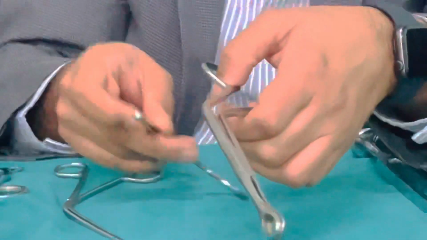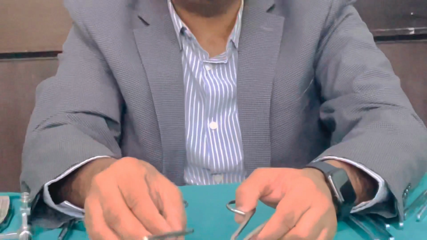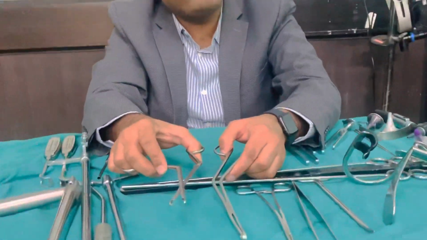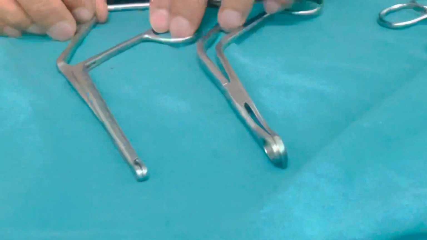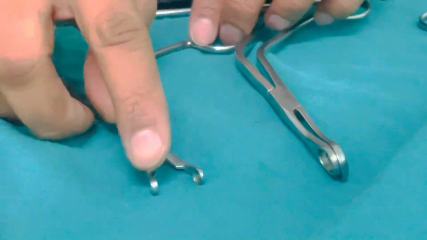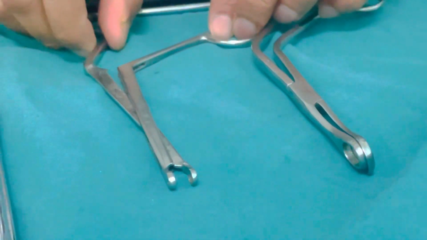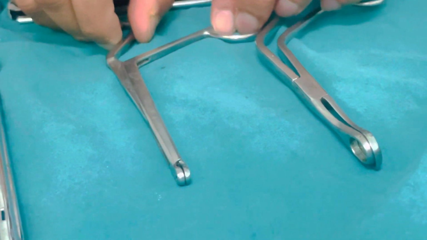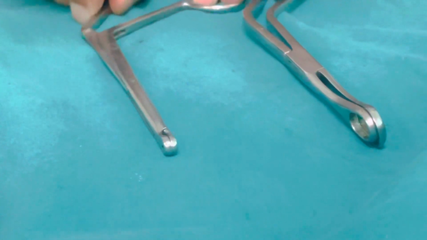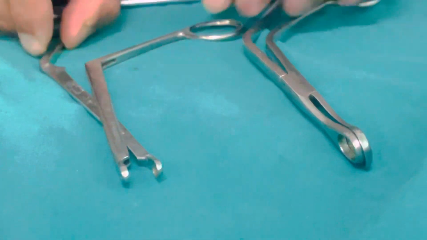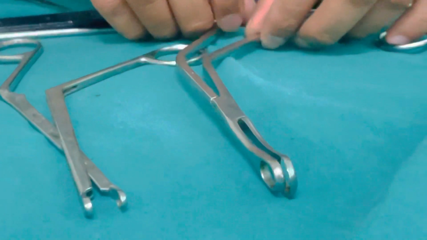This is commonly confused with another instrument that we use in ENT, that is the Lux biopsy forceps. If you look at both the instruments carefully, in the biopsy forceps, the upper end and the lower end grip exactly opposed to each other. So this is going to hold the tissue and crush it for taking a biopsy, whereas this one goes one into the other.